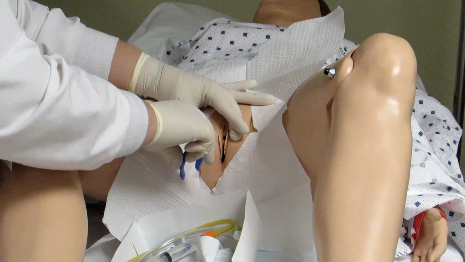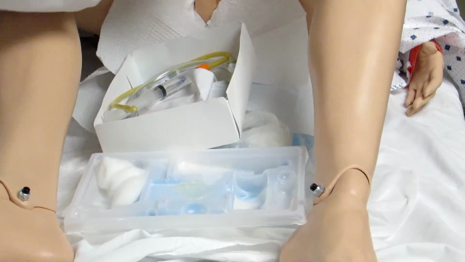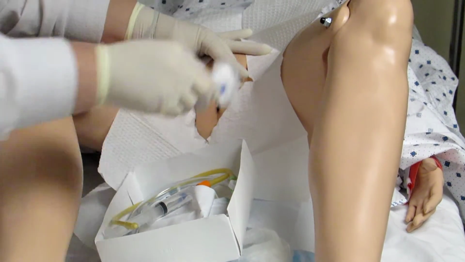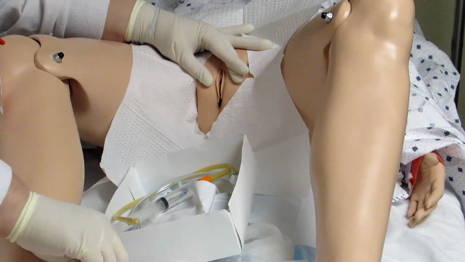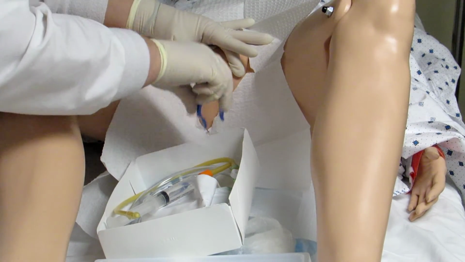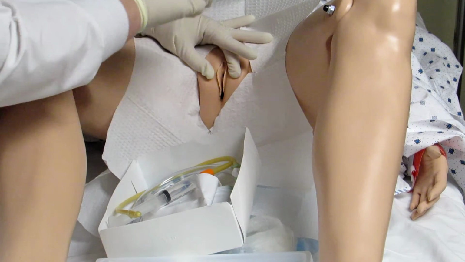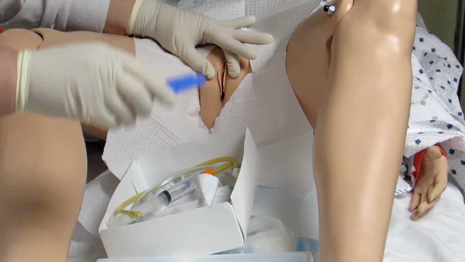I'm not going to put it back on my kit or anything like that. I'm going to put it right there. Grab my second swab. I'm going to go down the other side, put it right there. I'm going to grab the third swab and I'm going to go right down the middle. While I'm doing this, I'm looking to see if I can visualize the urinary meatus, and it might give me a little bit of a hint of where I'm going to go.